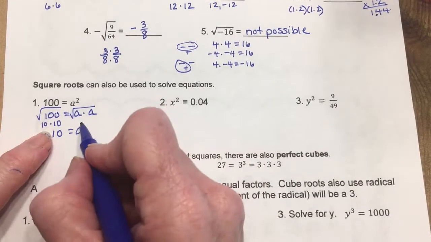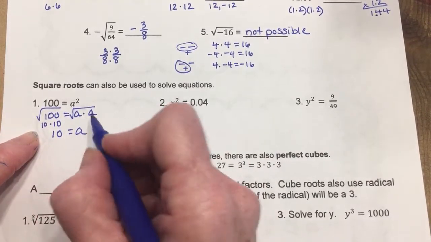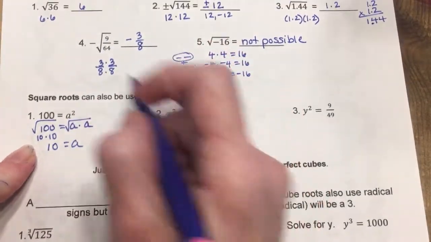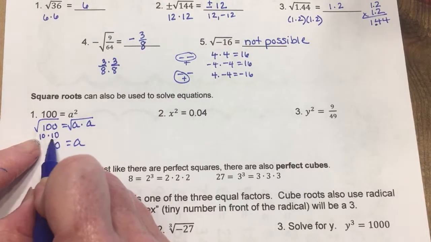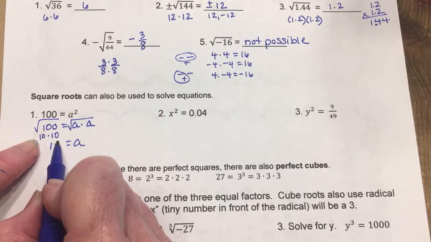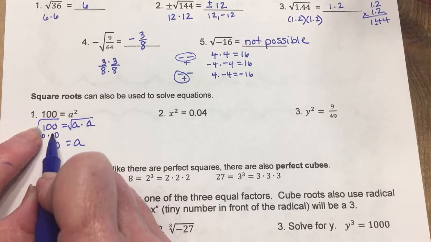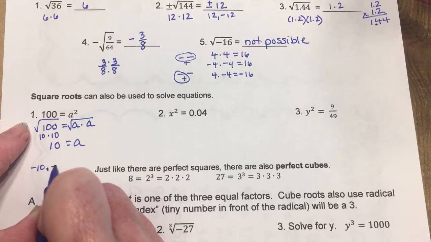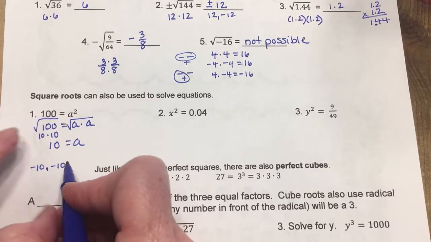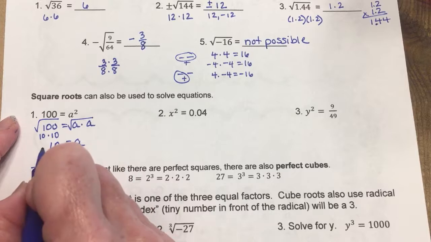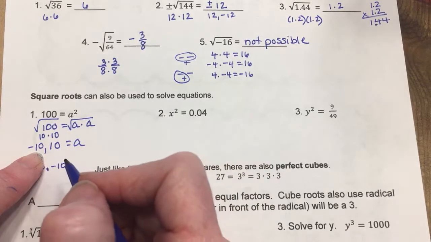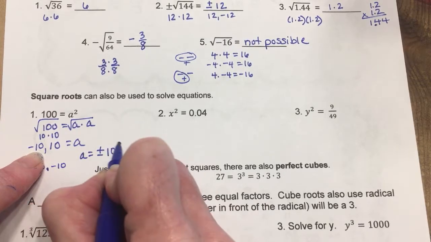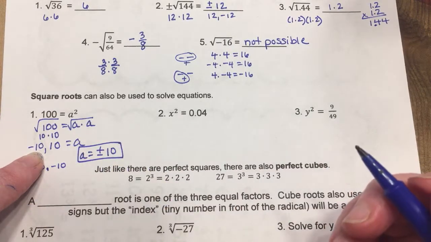Is that the only number times itself, though? When you're solving equations, because we're deciding to do the square root and it's not somebody asking us for the square root, we also have to think about whether there is anything else I can multiply times itself that gives me a positive 100. Well, what about negative 10? Is negative 10 times negative 10 also 100? Yes. So a could be 10, but it could also be negative 10. Is there a shorter way to write that? Yeah, you saw it earlier. a could be written as plus or minus 10. It could be positive 10 or negative 10.